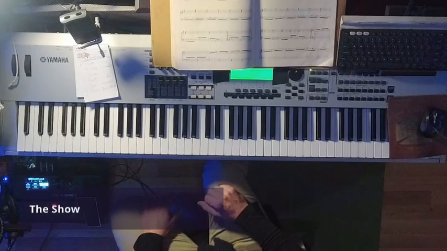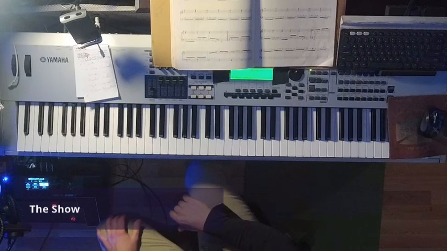And then the form, that's rhythm, and then the form is how you organize all this stuff.